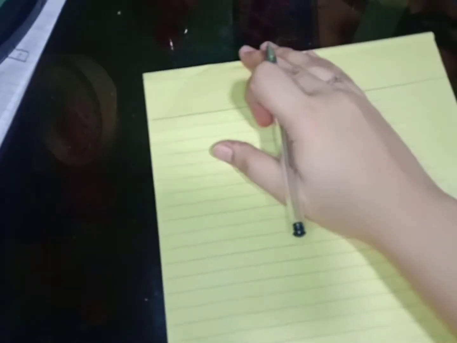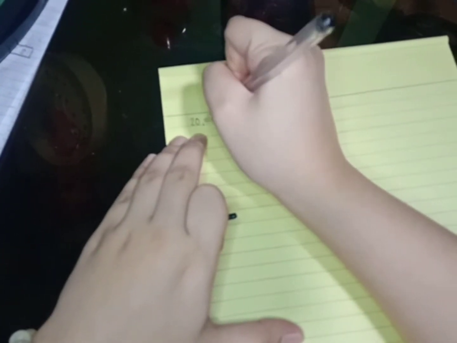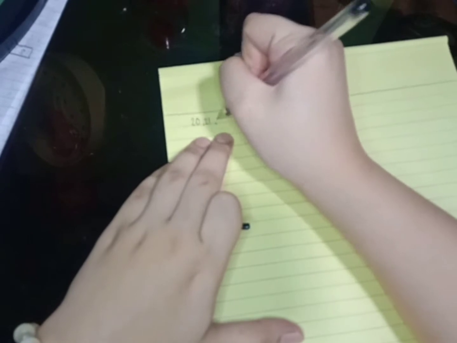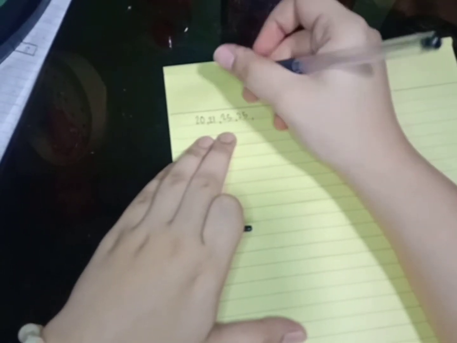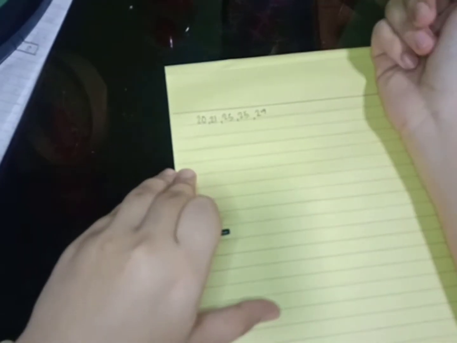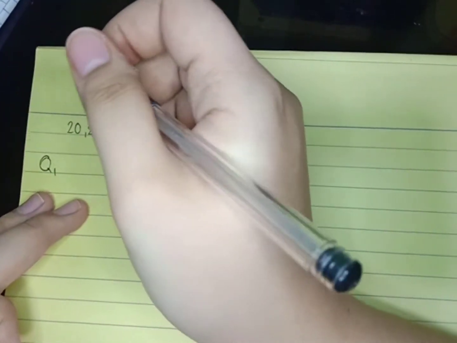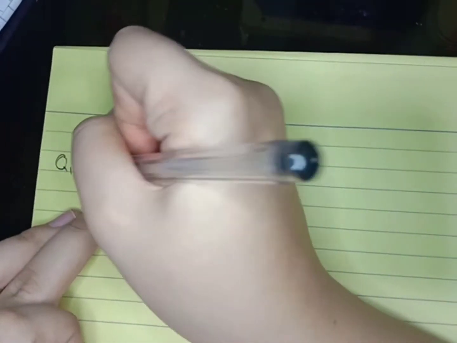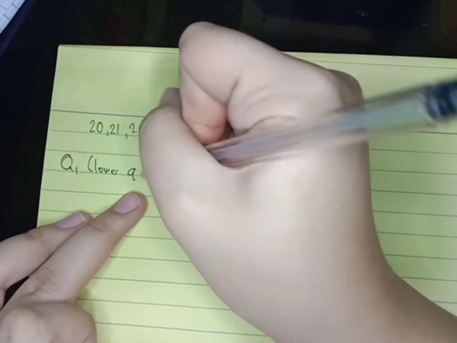To be able to use the Mendeley and Sheets method, first we're going to jot down all the scores that we gather. After jotting down all the scores, let's use first the lowest quartile. The formula for this is Q, which represents quartile.